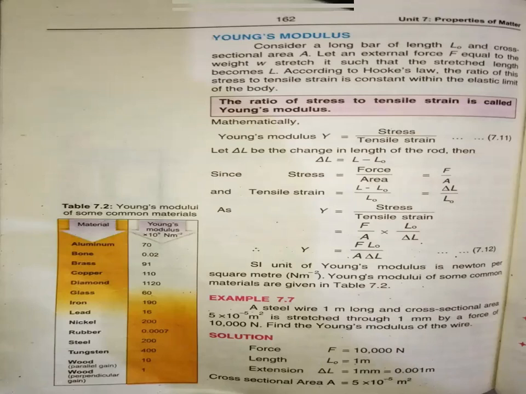And the cross-sectional area is also given to me, 5 into 10 to the power minus 5 meter square. So cross-sectional area A is equal to 5 into 10 to the power minus 5 meter square. These are all things we will use in this formula to calculate the Young's modulus of the steel wire.